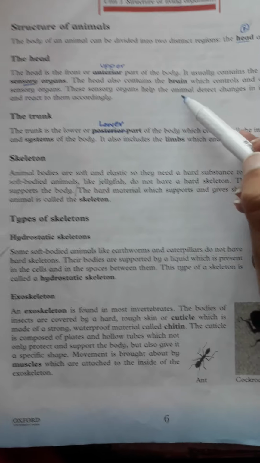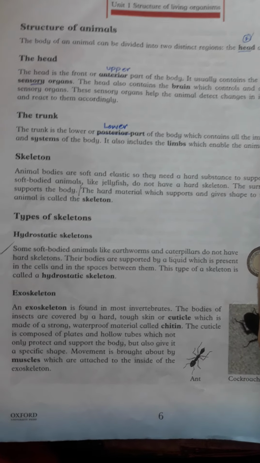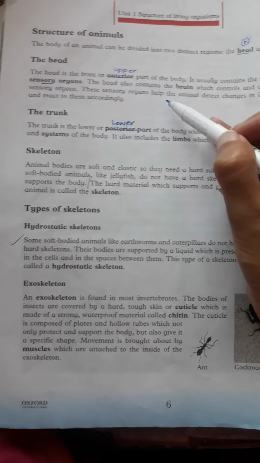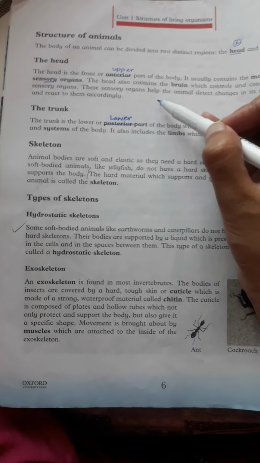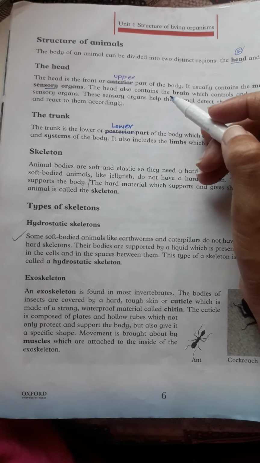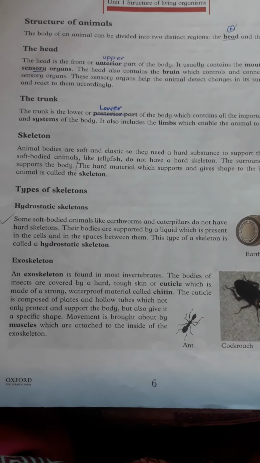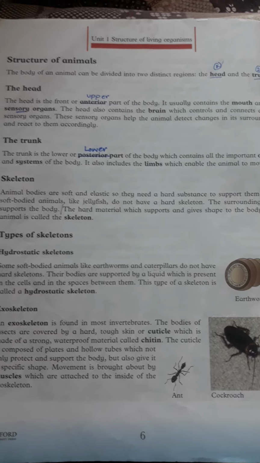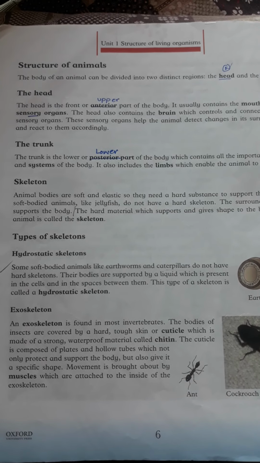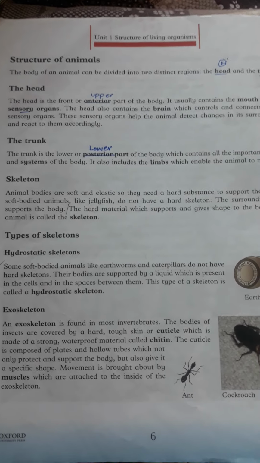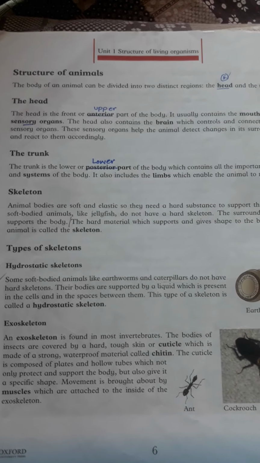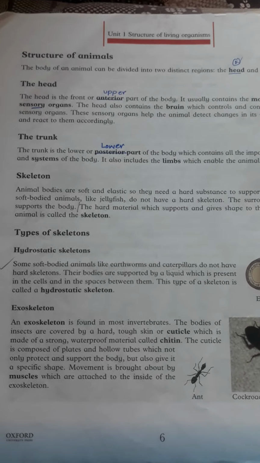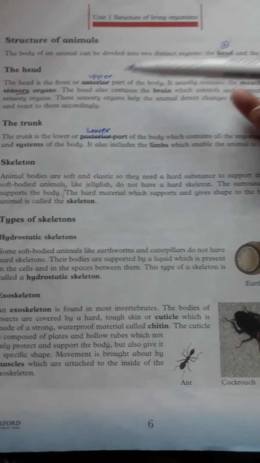These sensory organs help the animal detect changes in its surroundings and react to them accordingly. The function of sensory organs, as I have told you earlier, is to detect the changes in the surrounding of the human being. They have to detect the changes in the environment and have to respond. They transfer the message from the sensory organ up to the brain, and then the brain responds by sending the correct meaning of that stimuli to the body.